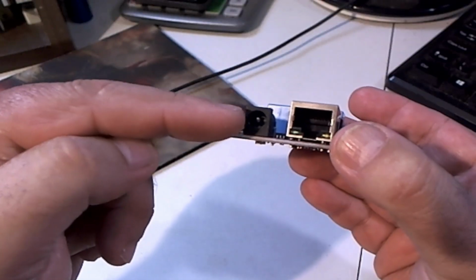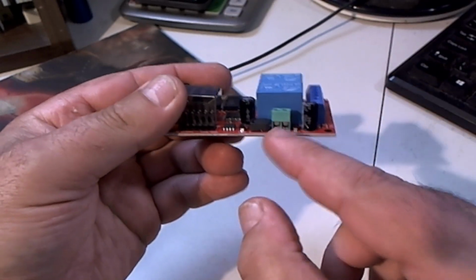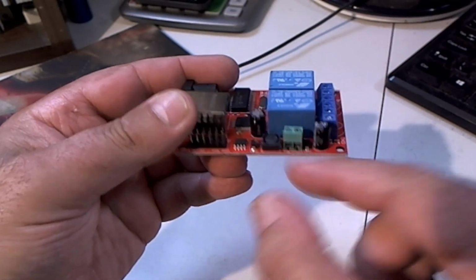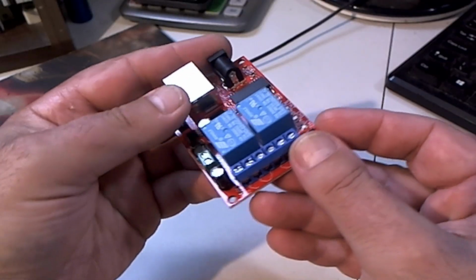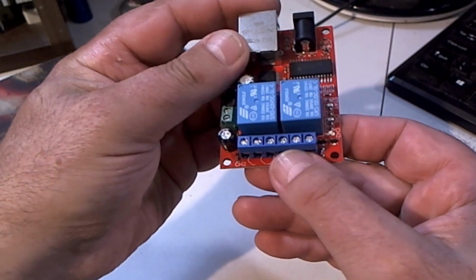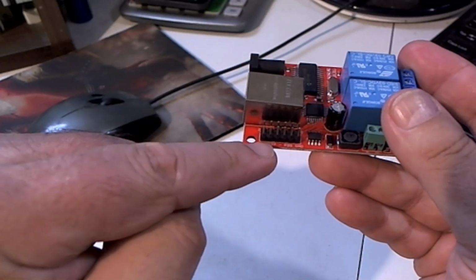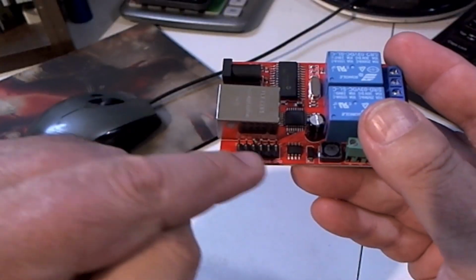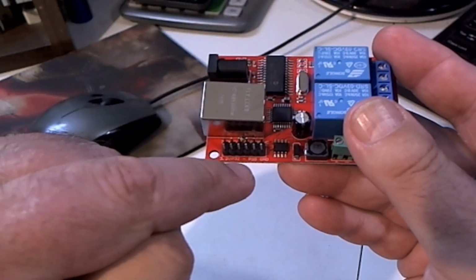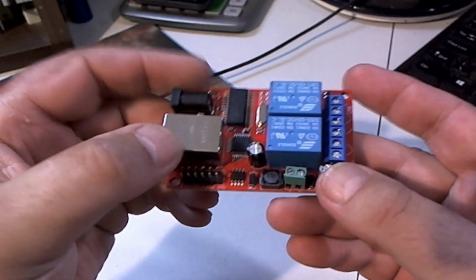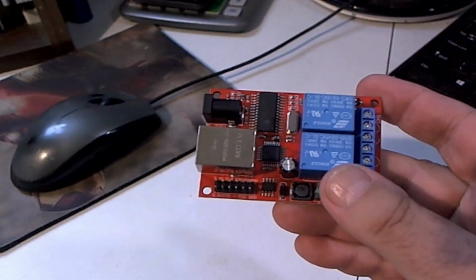You can plug in power here, and you can also plug in power here. And there's your relay switches for on and off. And then if you want to control it using Arduino, you can do that too. The only problem with this was it came in a bag.